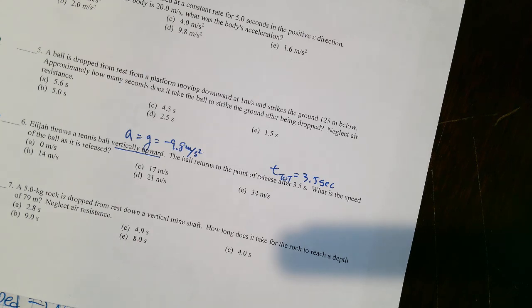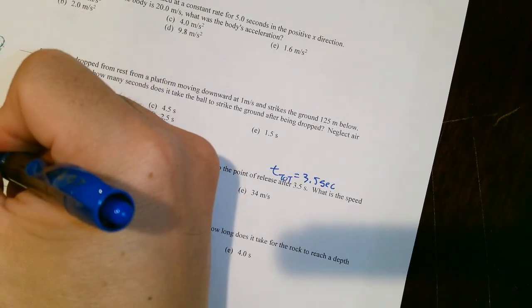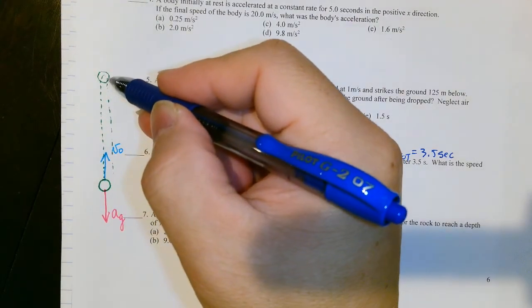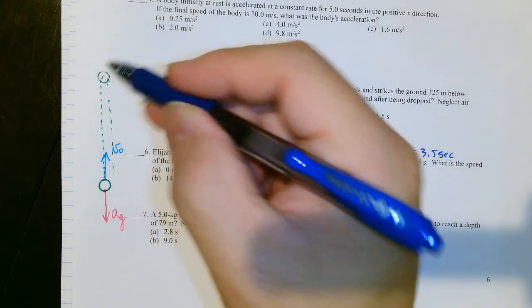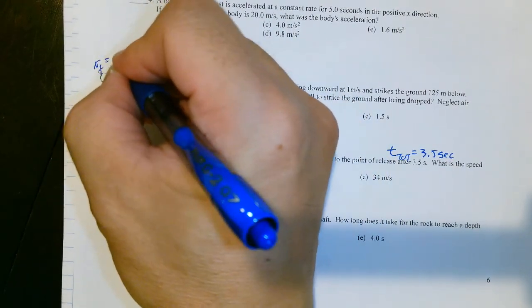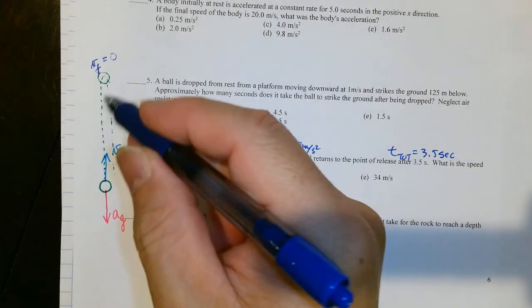So we can do this 2 ways. This is the initial and this is the final. Then we can find VF to be 0 here. How much time will it take to go from here to here?